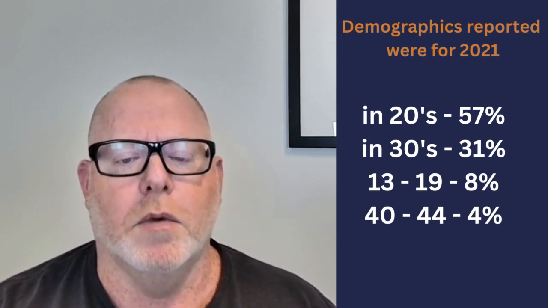So what were the demographics? Now we're going to jump to 2021 because I couldn't find a lot of good demographics for 2020, but the numbers in 2021 were very similar to what had been reported. So roughly the same number of abortions. And so we're going to use these just as context for how things worked in 2021. So what was the age of the women that had abortions in 2021? 57% of those abortions were women in their 20s. 31% were women in their 30s.